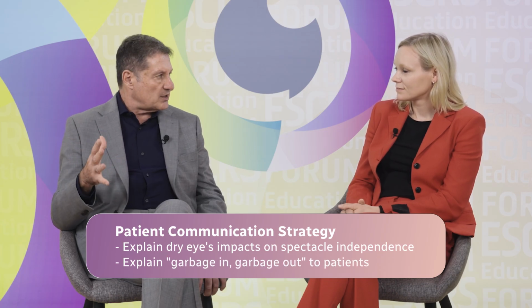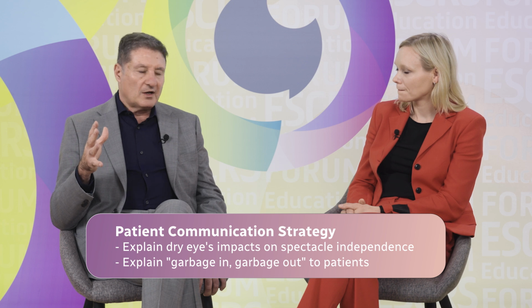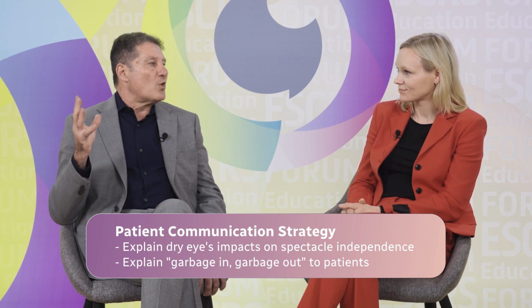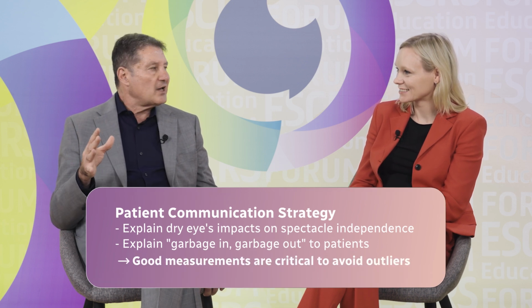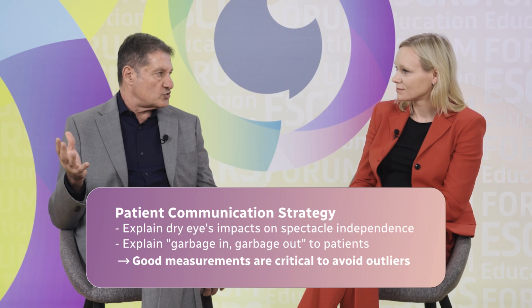I think that it is critical to communicate that garbage in, garbage out. So we want to have very nice measurements to avoid outliers after surgery. Yeah, great. I usually explain that the tear film is something like a camera, and you can have a very expensive camera, but you won't capture a bright picture if the lens is cloudy. Exactly. And we do not just treat a dry eye to make the eye more comfortable. That's the most important point.